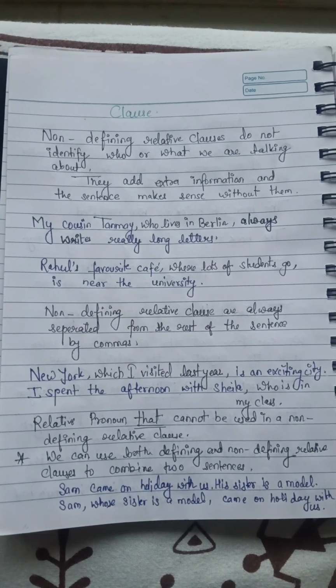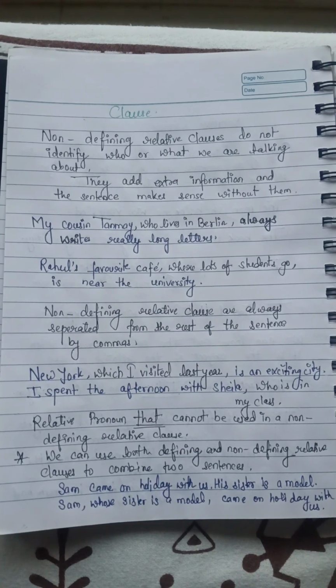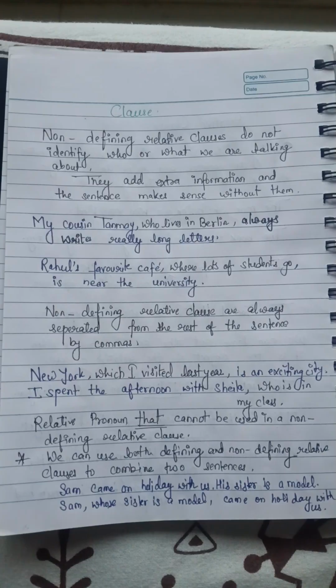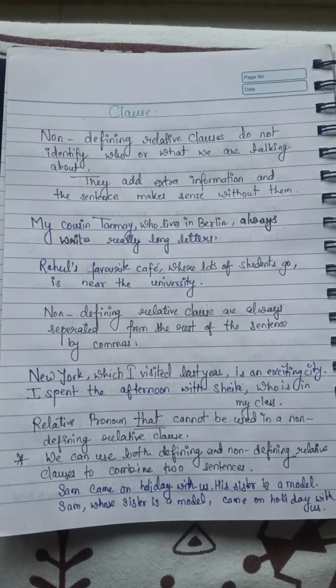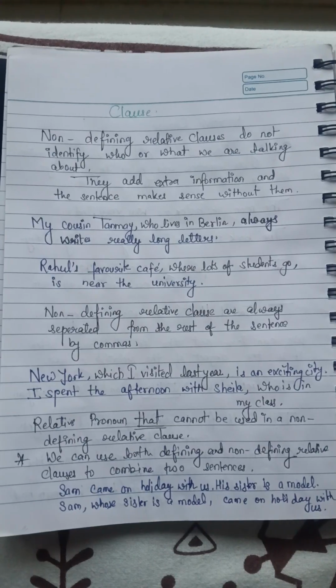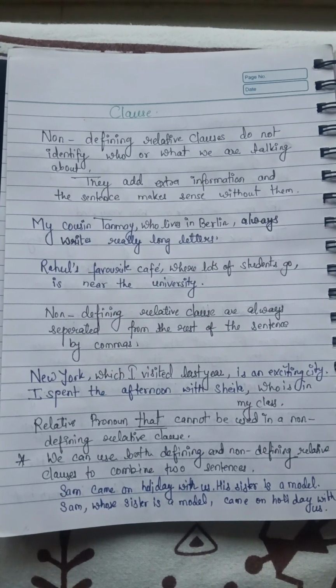A defining clause is necessary in the sentence as it gives important information. It helps to make the sentence complete, whereas a non-defining relative clause gives additional information which is not that necessary. The sentence itself makes sense without it also. Hope you understood. Thank you.